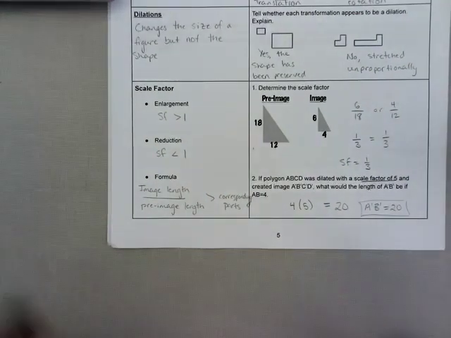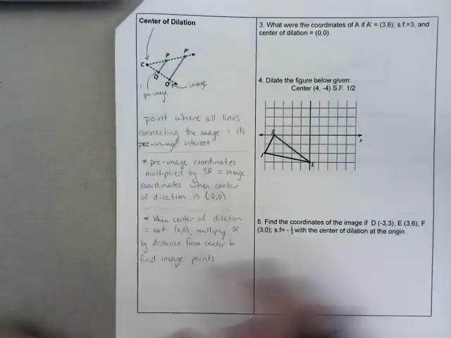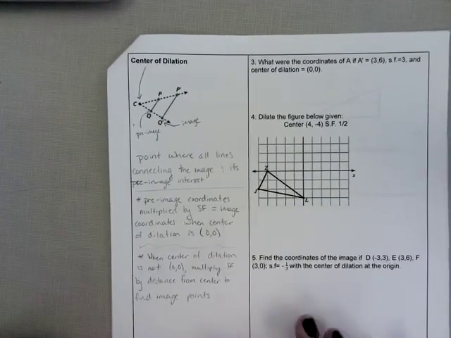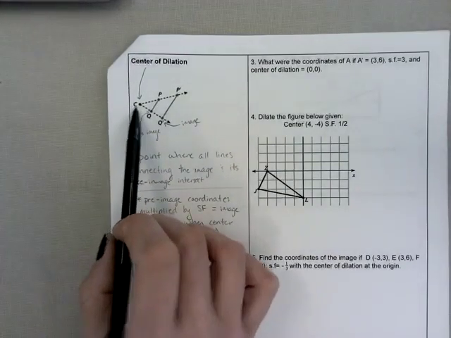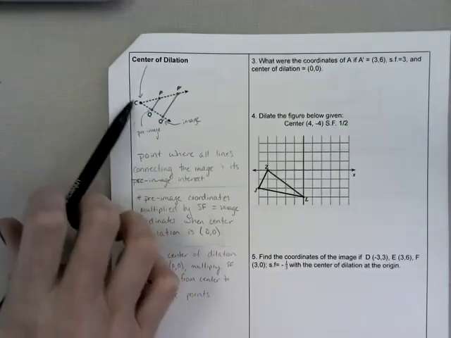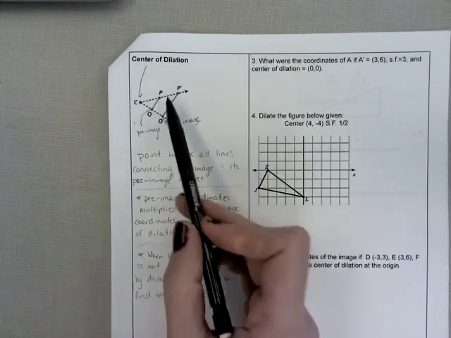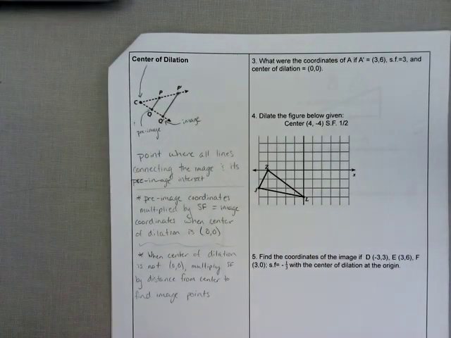Okay, so that scale factor is just using multiplication to change the size of our image. Give that a second to clear up here. There we go. Okay, so with a dilation, we have something called the center of dilation. You can see here, C is my center of dilation, Q is my pre-image, Q prime is my image, and notice they're all in a line. Same with P, P prime, and the center. If I draw a line through them, they all intersect at the same place. So that center of dilation is the point where those lines intersect, okay?